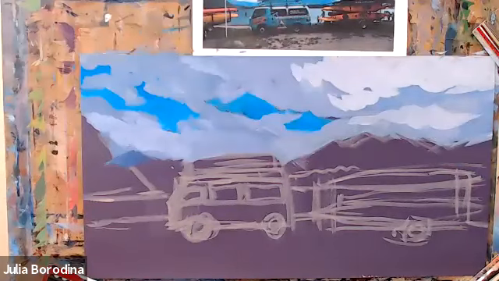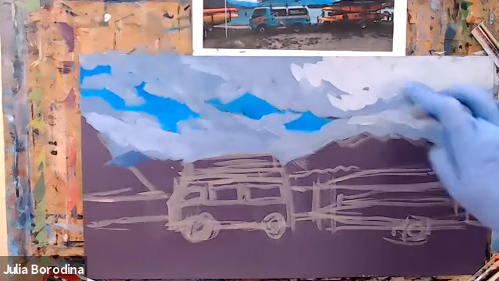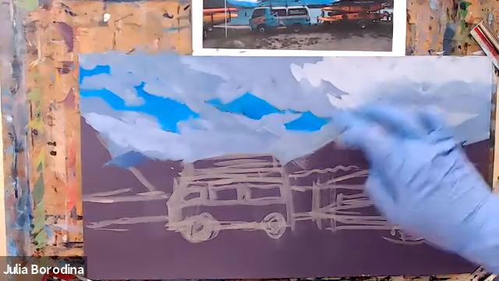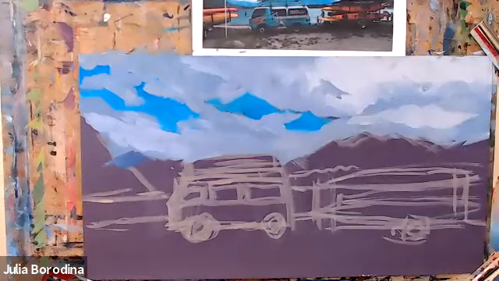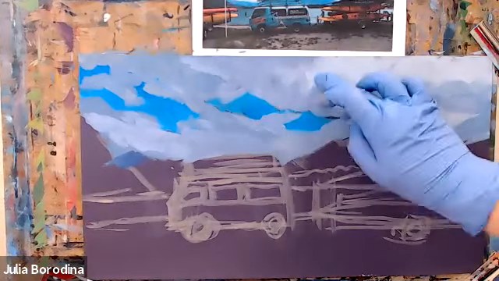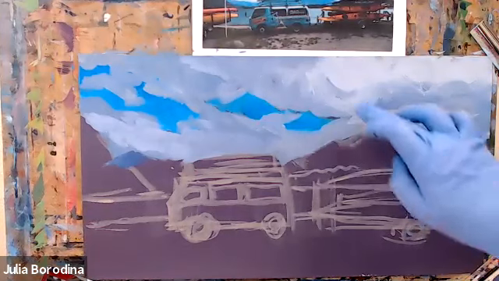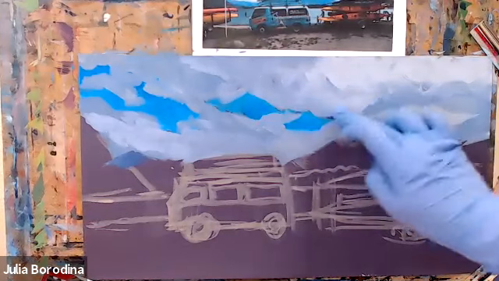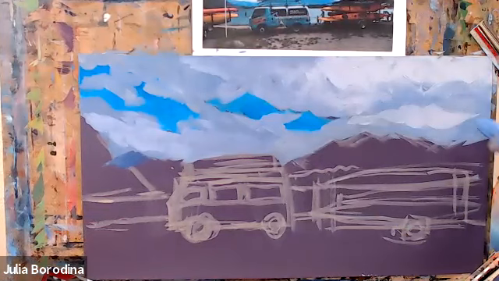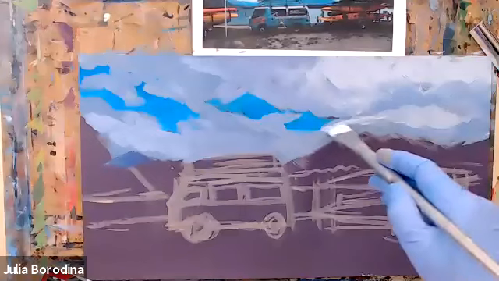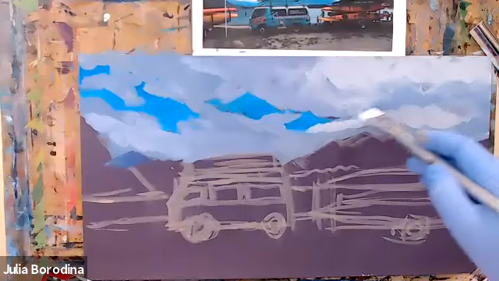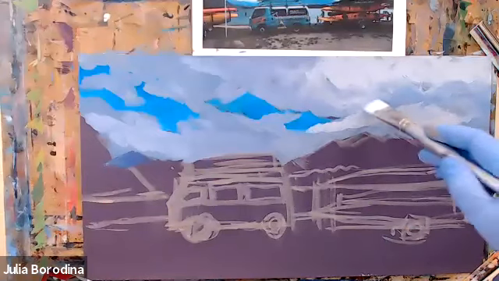Just building up some of the highlights here. And I want to mix some of my light a bit more gentler. Don't want to have too many sharp border lines. Okay, and at the bottom, I've got some lovely shadows coming up.